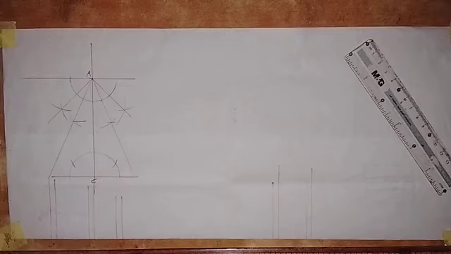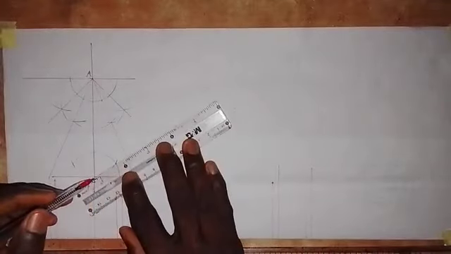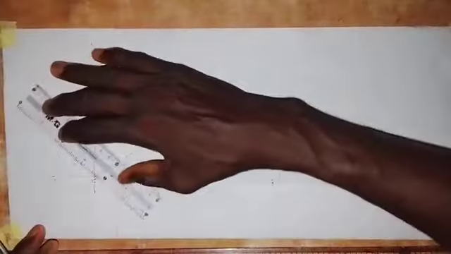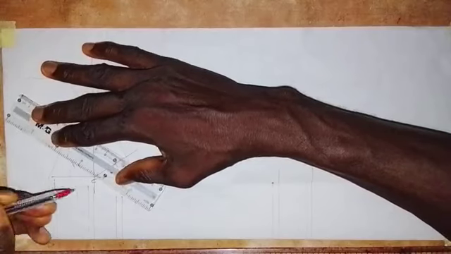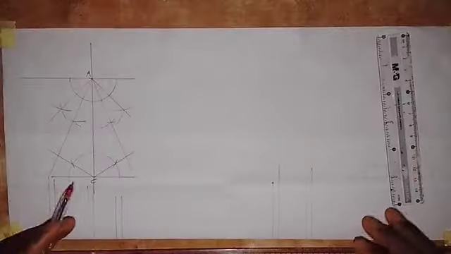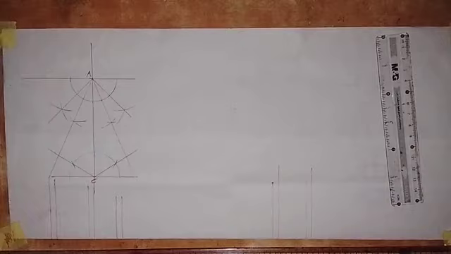So what I need to do now is draw a line from this point C, passing through this point where the arc touches the semicircle, and I'll also draw from here, through the point where the arc touches the circle. So this angle from here to here is 120 degrees.